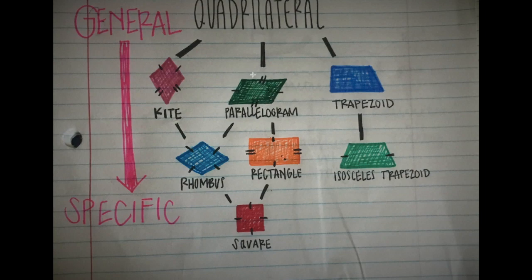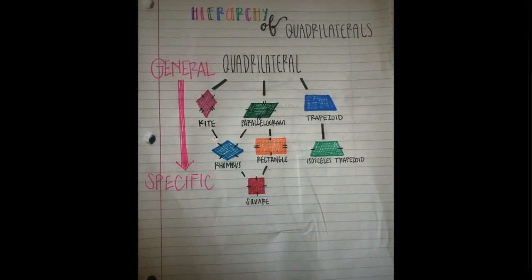So, a parallelogram is not always going to be specifically a rhombus, but a rhombus will always be a type of parallelogram because a rhombus always meets the qualifications of a parallelogram because a rhombus has two pairs of parallel sides. Okay? So, these are your notes on classifying your quadrilaterals.